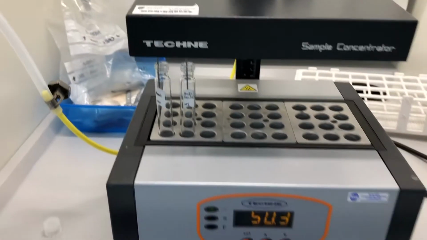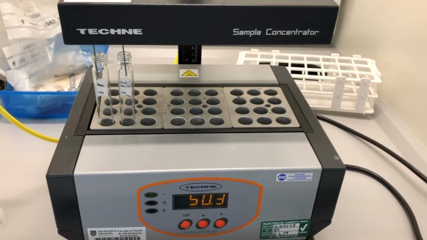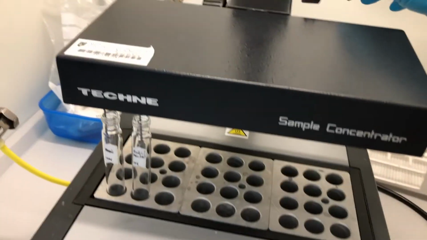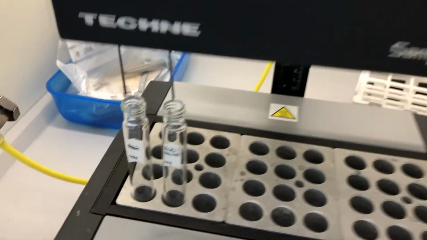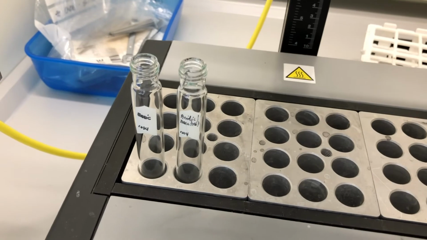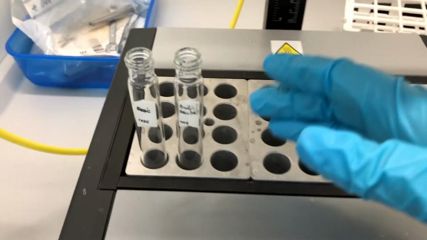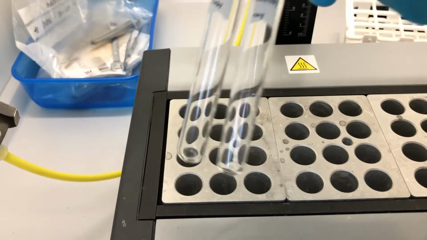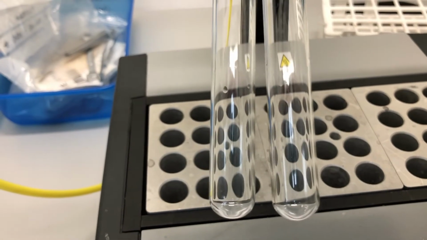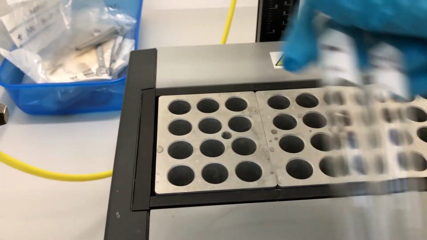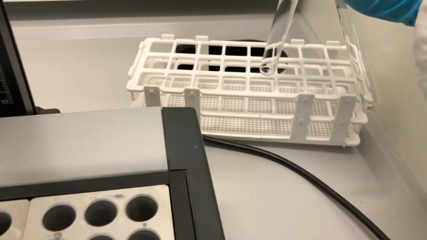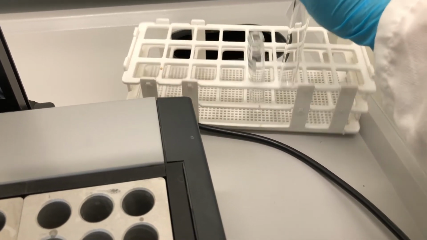Now, one of the reasons we do this, obviously we've got a drying gas over the top there, but also it can reduce any thermal degradation with oxygen in the atmosphere, and so this is what we want to do in this case. Now you will see here that the two layers have been, all the ether has been evaporated from the two samples.